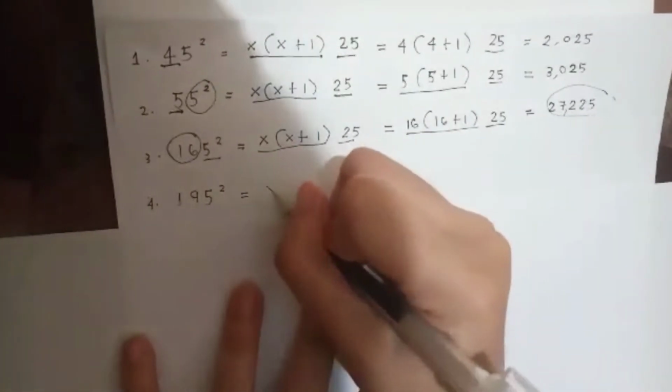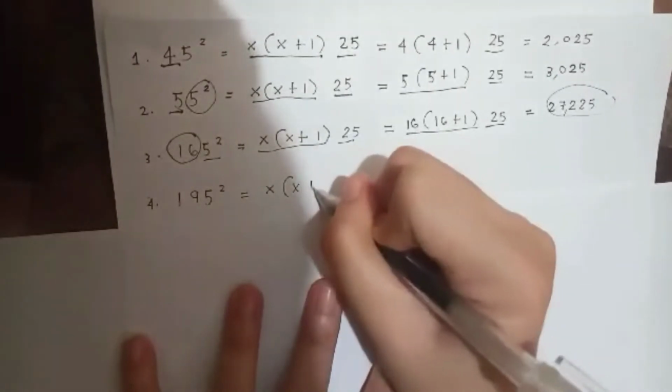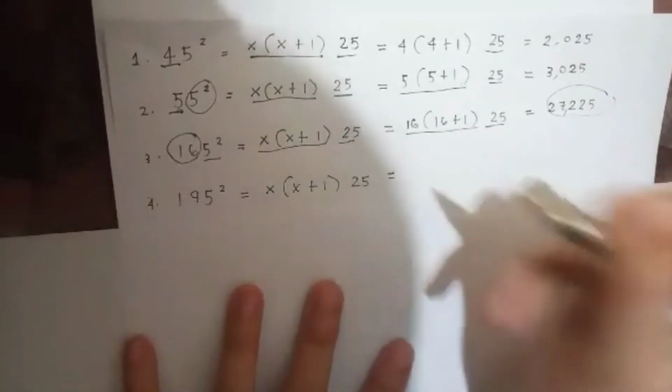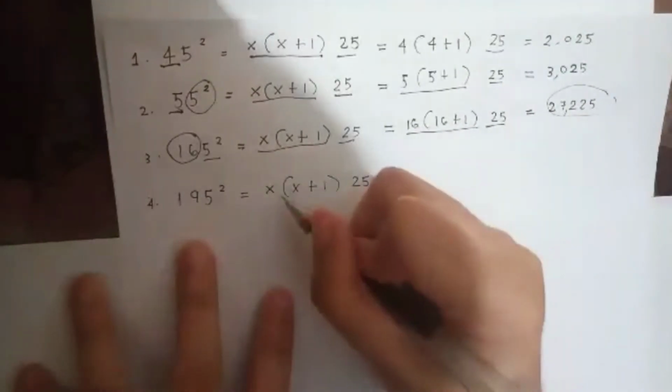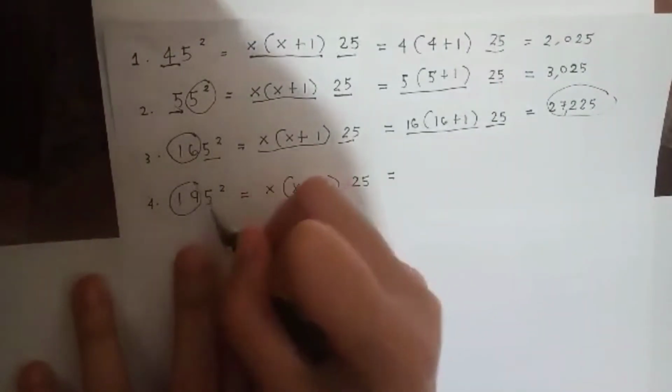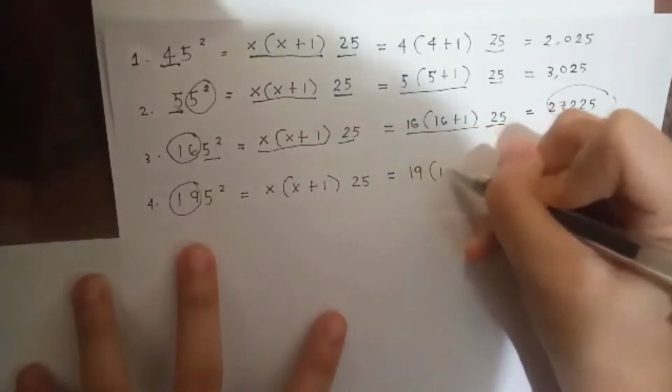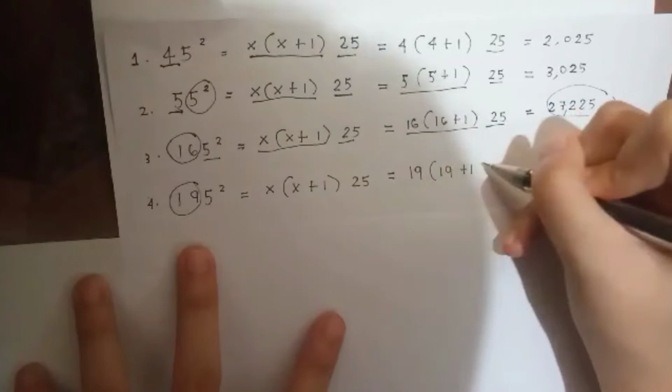The fourth example and the last example that we have for squaring numbers ending with 5 is 195 square. So copy x times x plus 1 and the 25. So the x here is the 19 before the 5. So that's 19 times 19 plus 1.